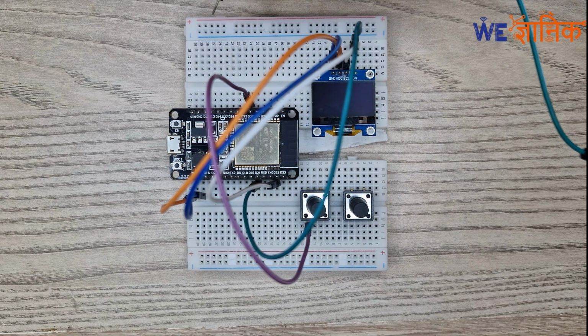Now, our circuit is complete. You can also take a screenshot of it. Now just connect it with PC. Now, just open the Arduino IDE and copy the code from the website.